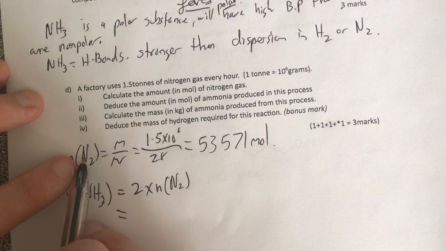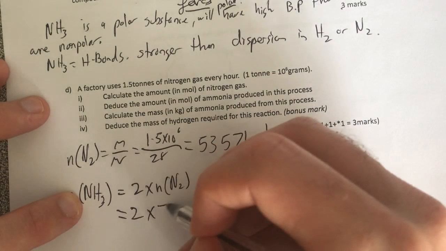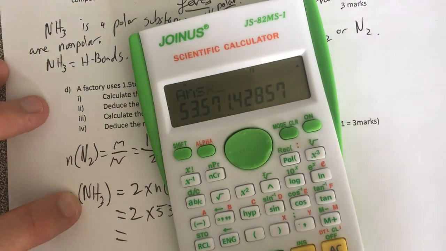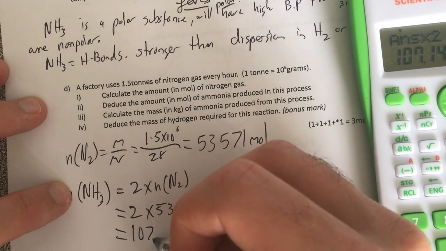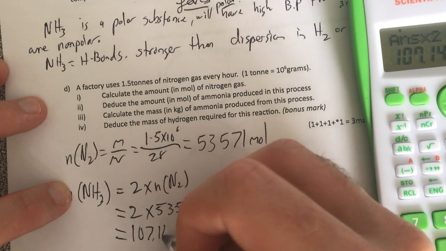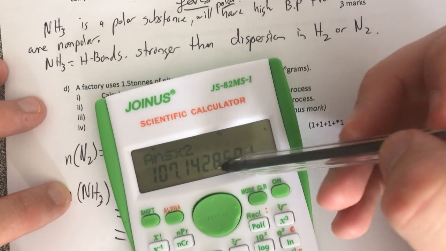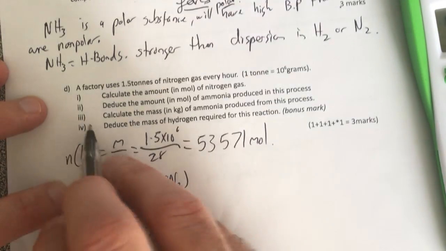For every one of these, I could produce 2 of those based on the ammonia. So it's going to be 2 times 53,571. Take this and go times by 2. Gives me 107,142. No, 143, because I've got to round it up. So therefore that's going to be mole of ammonia.